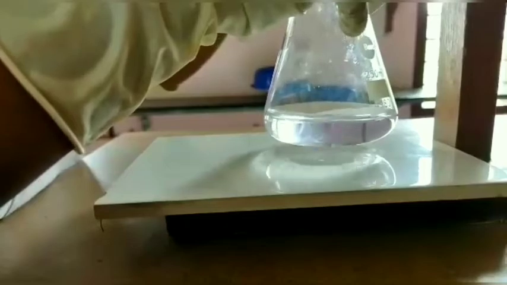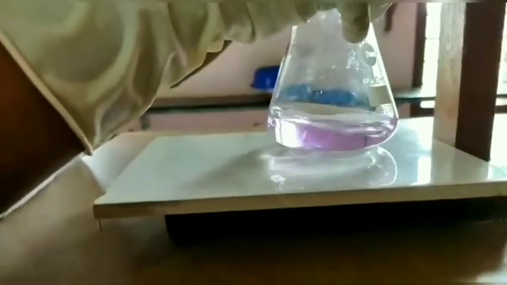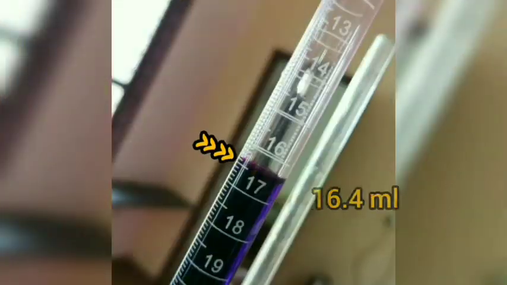Run potassium permanganate solution dropwise into the conical flask with constant shaking of the solution. Continue till the color of the solution changes from colorless to light pink. Note down the final burette reading and repeat the same procedure until concordant values are obtained.